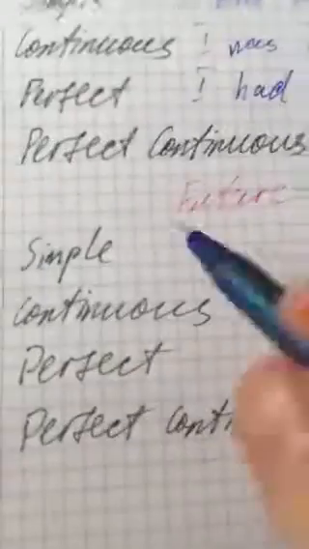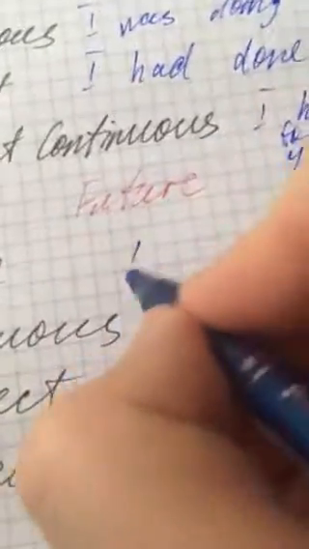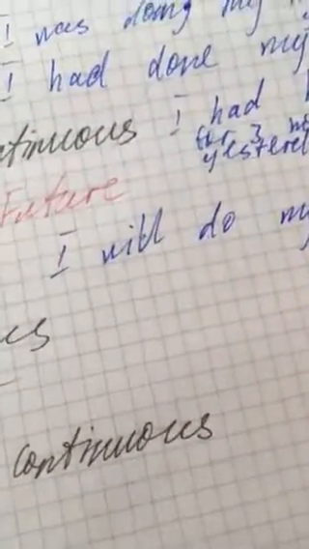And last but not least, future. Well, pretty simple one. Pun intended. I will do my homework. For example, tomorrow. We use future simple to talk about predictions, to talk about things we have decided spontaneously, and well, simple things that we will do in the future.